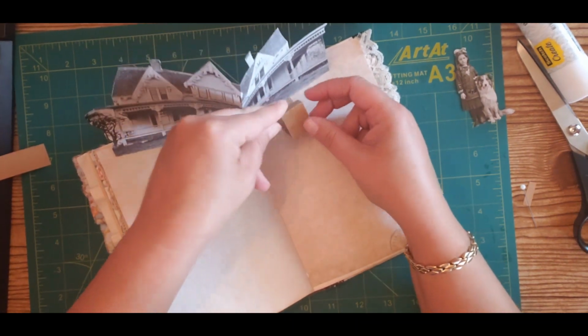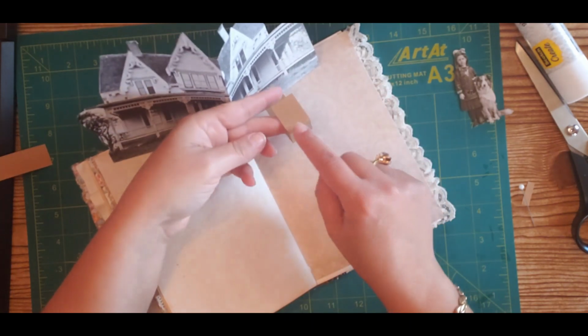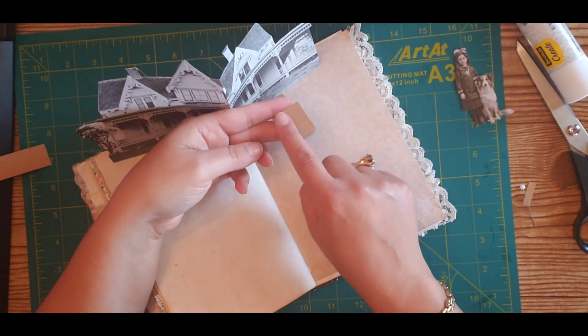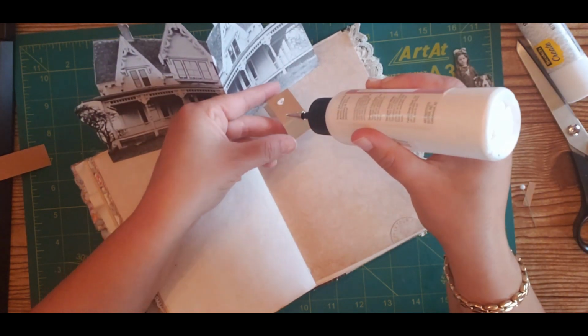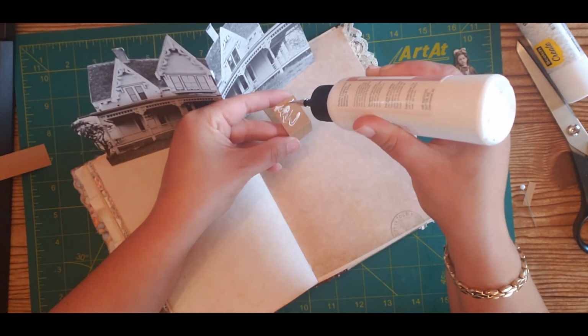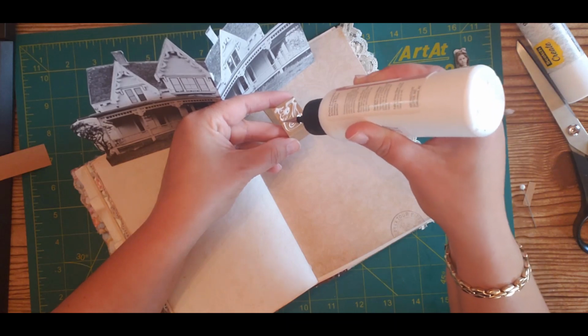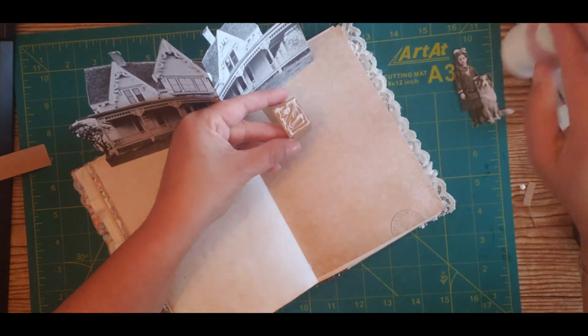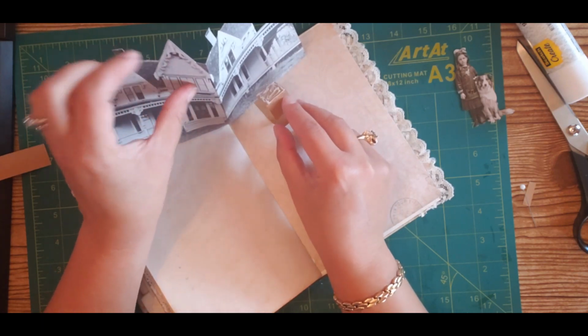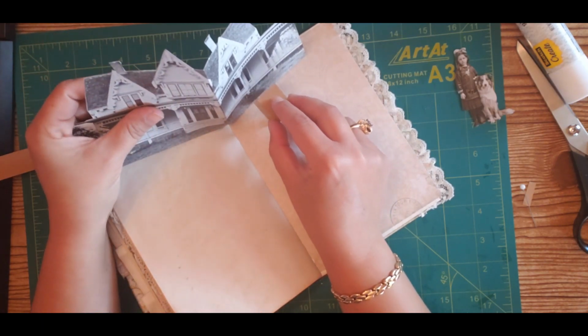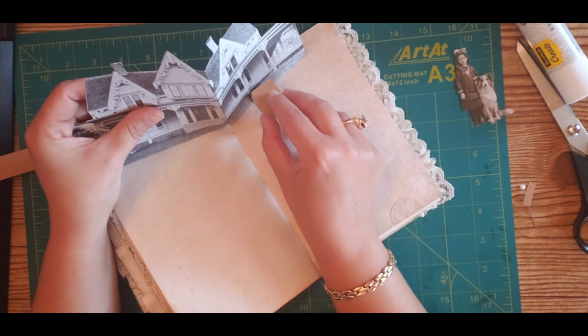Now, I'm going to put a little bit of glue on this flap right here. And I'm going to glue it onto the house itself. So I'm folding it this way. Can you see?